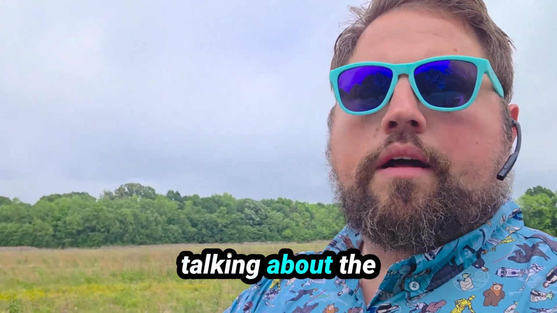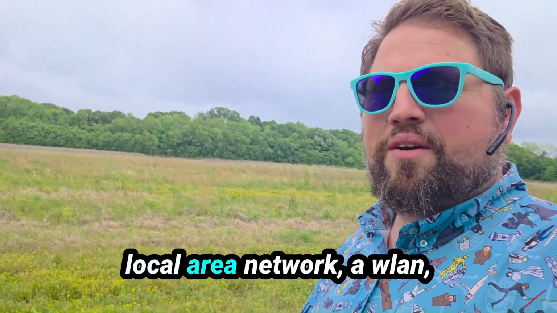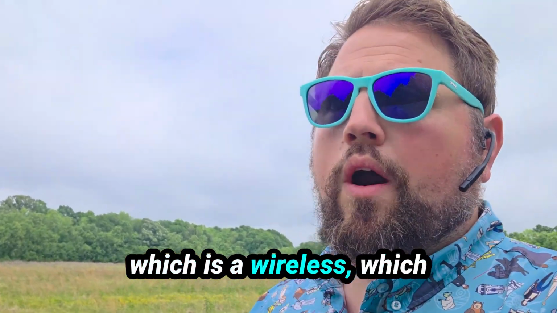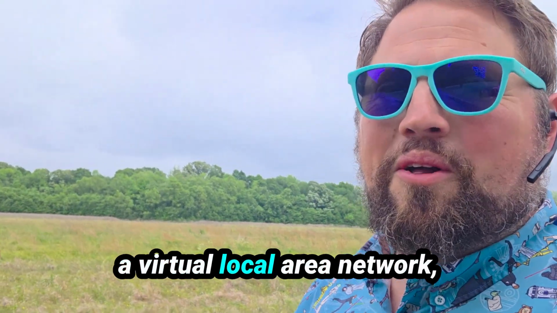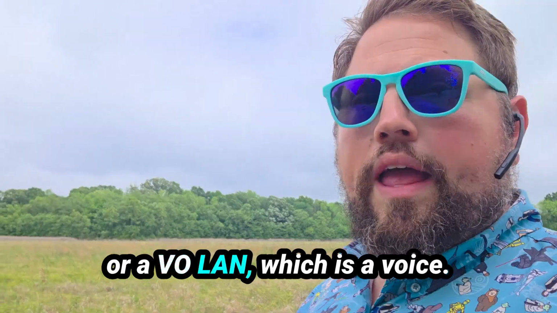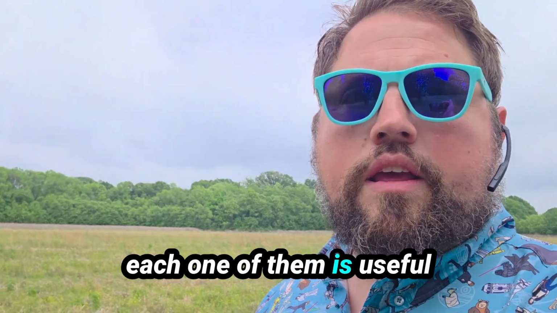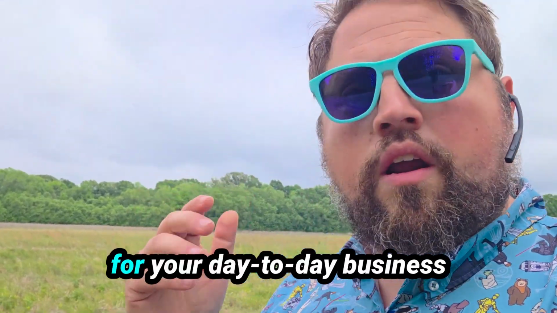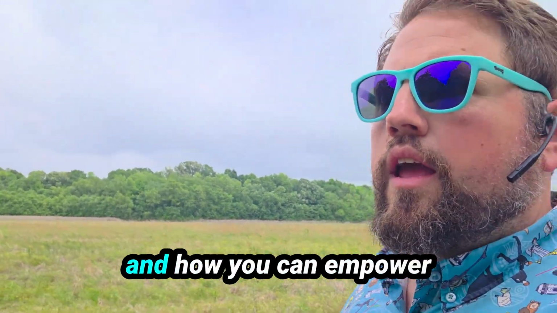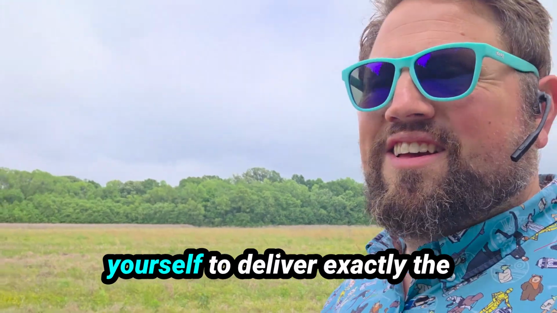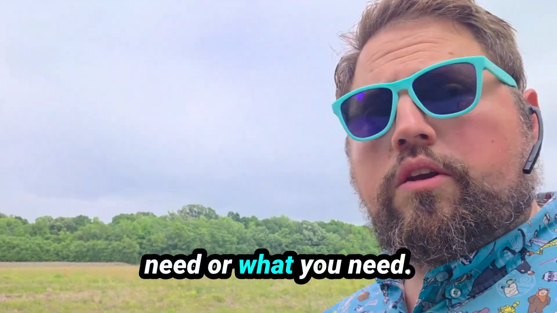I'm going to get into talking about the different kinds of LANs. So whether it is a true LAN, local area network, a WLAN, which is a wireless local area network, a VLAN, which is a virtual local area network, or a VOLAN, which is a voice local area network, and why each one of them is useful for your day-to-day business needs or at-home needs, and how you can empower yourself to deliver exactly the services that your customers need or what you need.